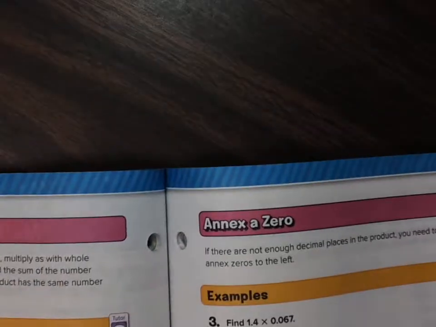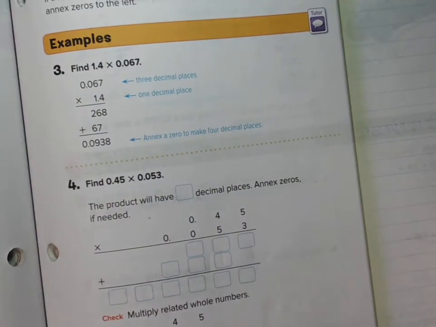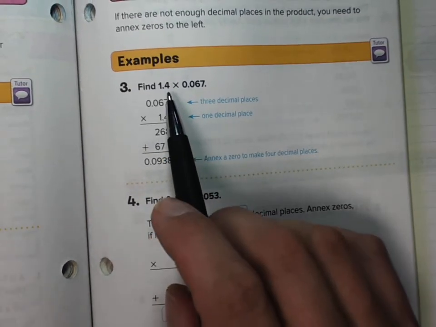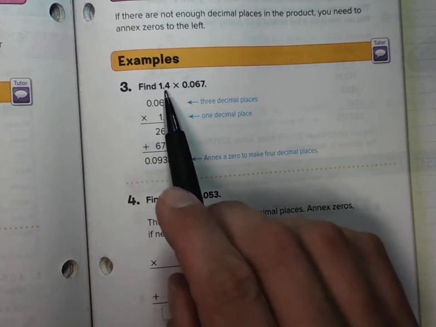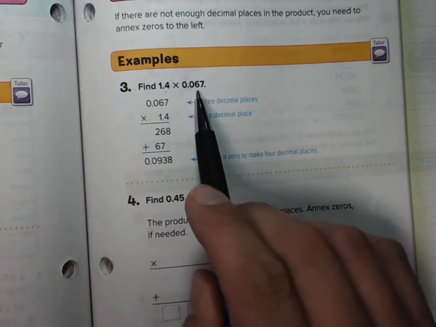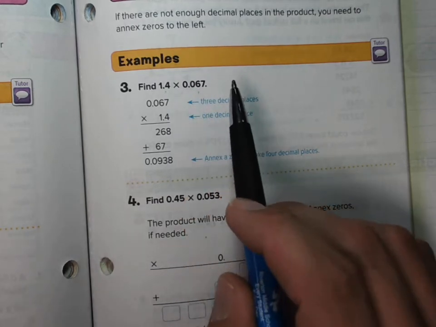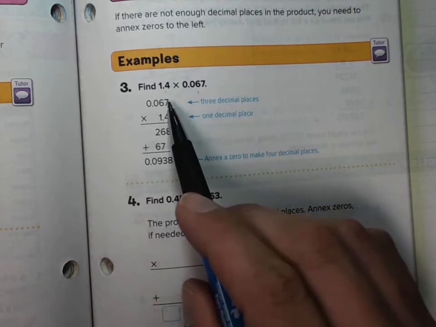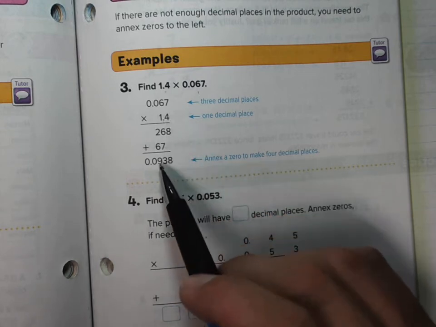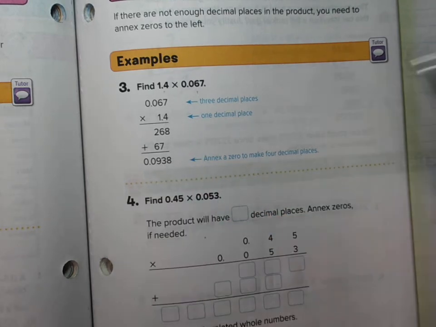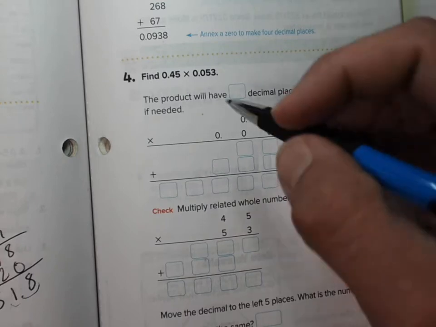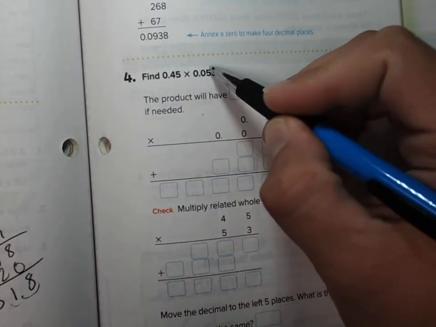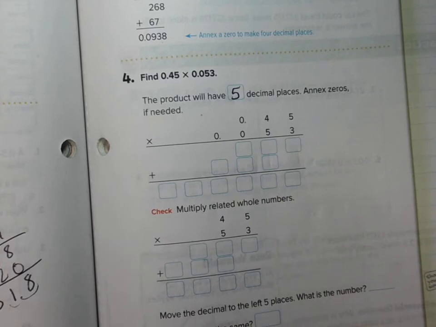Now, on the next page, you're still doing the same thing, but you might have to annex a 0 in some situations, like this one. So example number 3, we have 1 decimal place, and 3 decimal places here. So we have 4 altogether, just like we did on letter C. They multiplied this out, and then at the very end they knew they had to move it 4 times. If you look at example number 4, we have 1, 2, 3, 4, 5. So this has 5 decimal places. And it says annex zeros if needed. You don't always have to. It just depends on the situation.